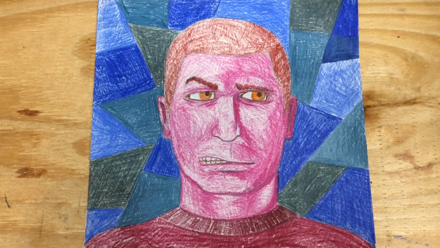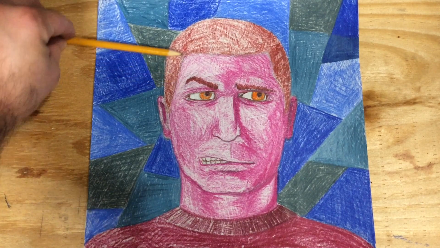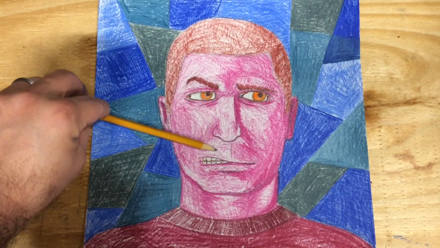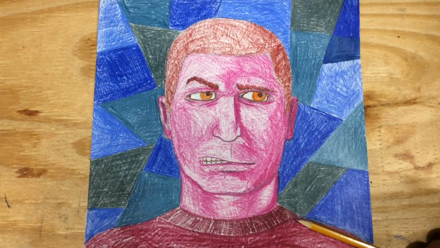You can also see that I did do a little bit of shading. When I do that, I try to imagine where the light is shining. So it's coming in from this way. So you can see the light hits his forehead, hits this cheek, hits the side of his nose and the side of his mouth. But on this side, it's darker because this is where the shadow is.